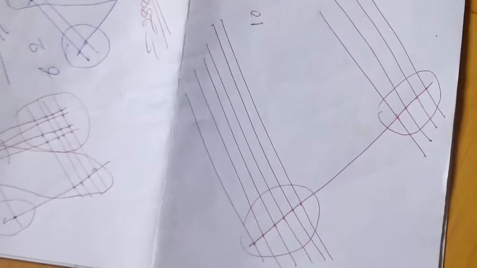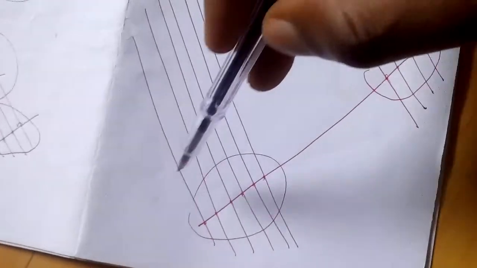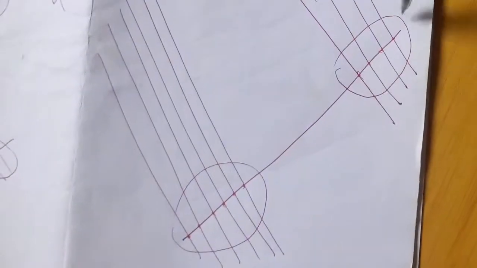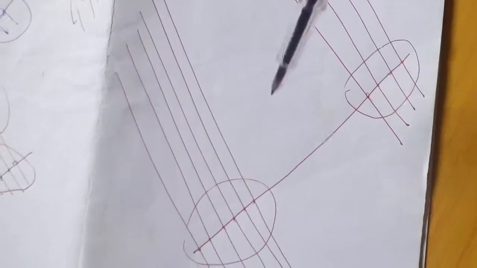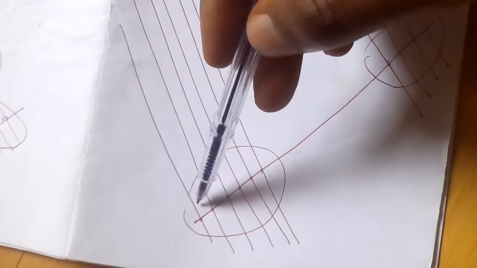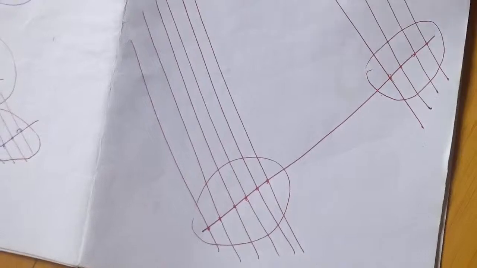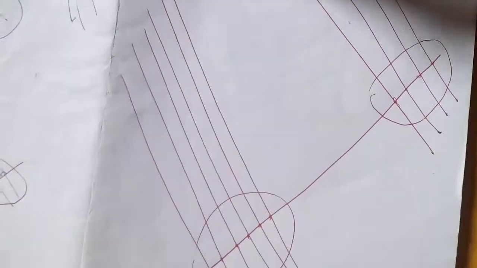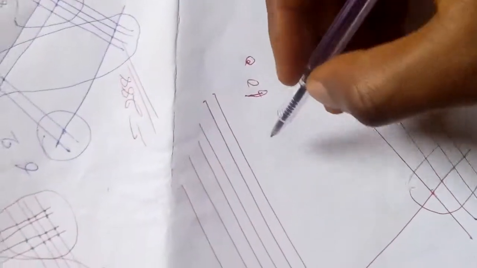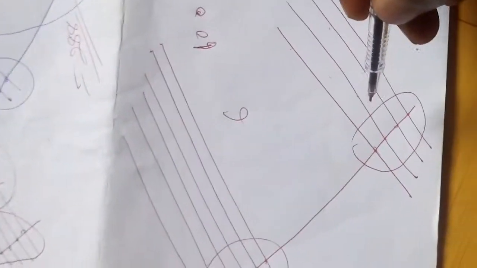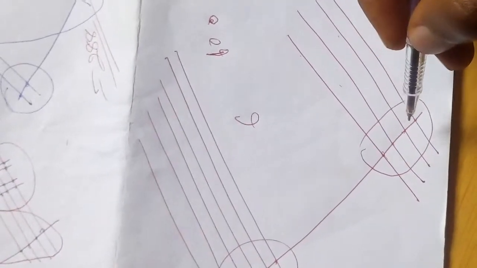All right, so what happens is you circle here, you circle here. Once you've done that, you calculate 1 2 3 4 5 6. You write down your 6 down here. Then calculate this one, 1, 2, 3, 4.